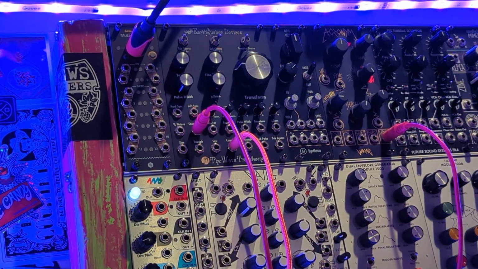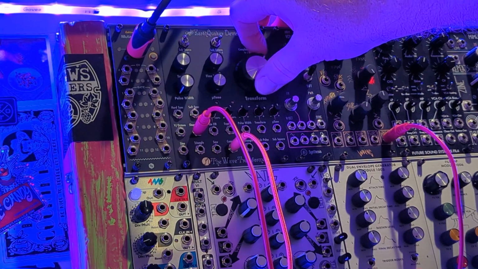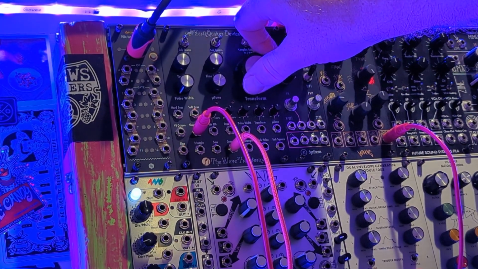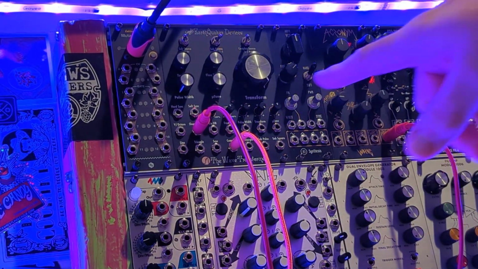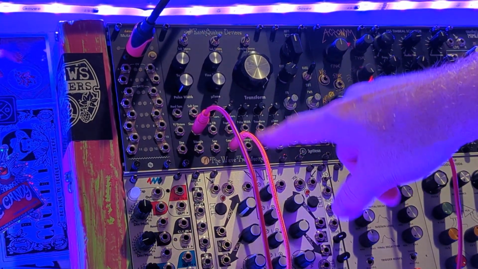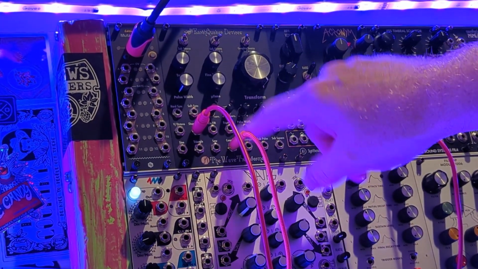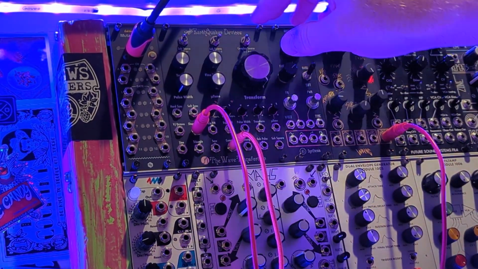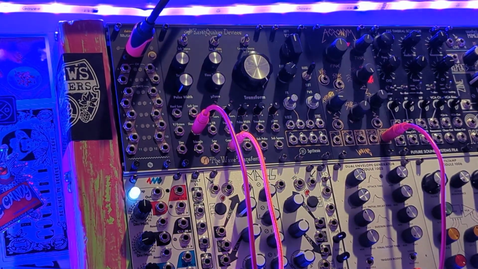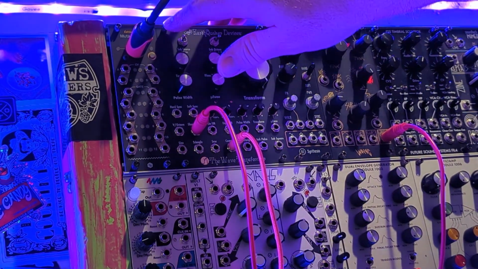Now, when I turn the transform knob all the way clockwise, it gets really nasty because it's still using the sub-oscillator from the internal sub-oscillator on the wave transformer. But that's fixed by switching sub-source from internal to external.